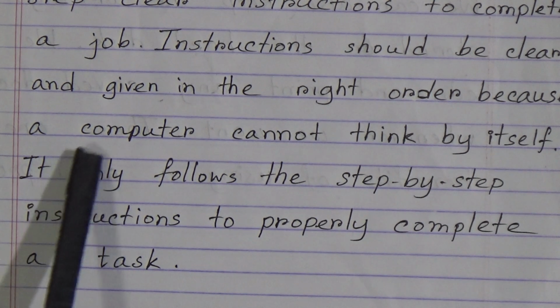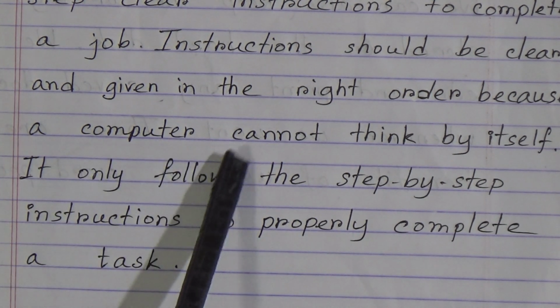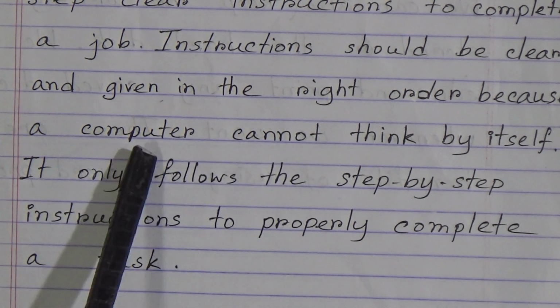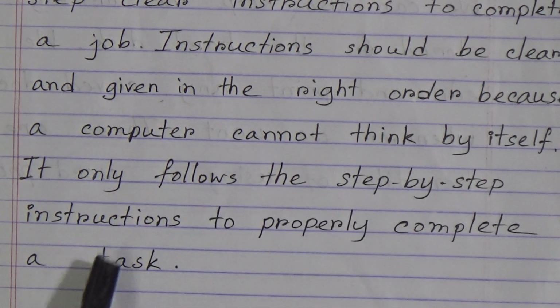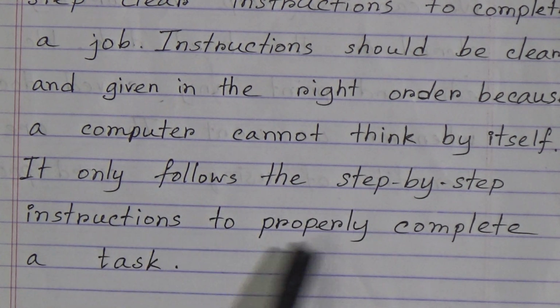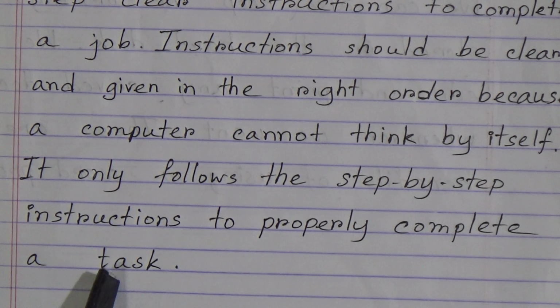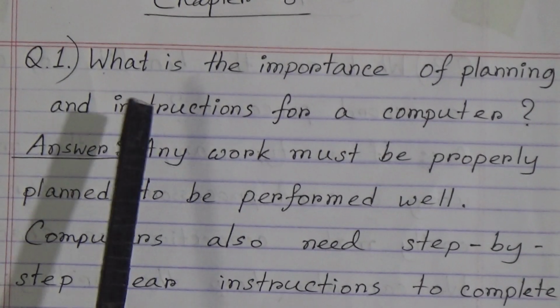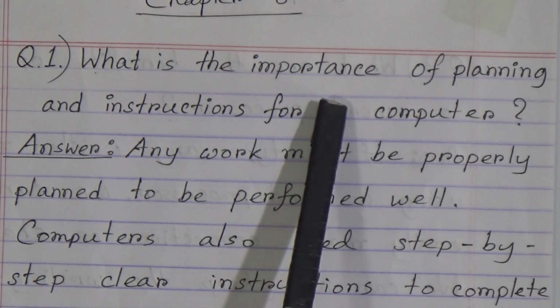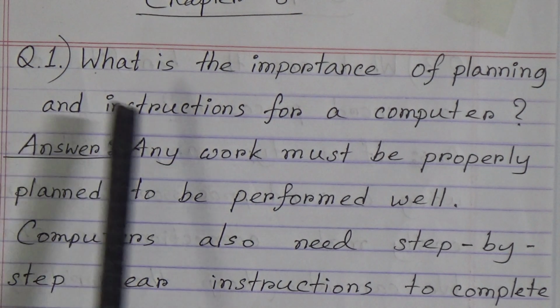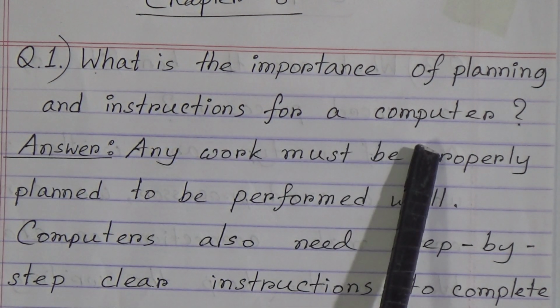So we know that a computer doesn't have a brain, it cannot think like humans. So it follows the step-by-step instructions given to it to properly complete a job or task given to it. Let's read the question answer again. Our question was, what is the importance of planning and instructions for a computer?